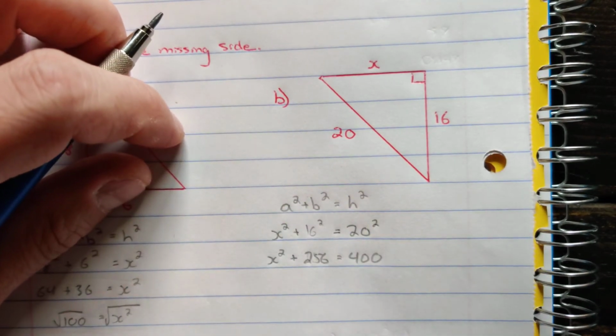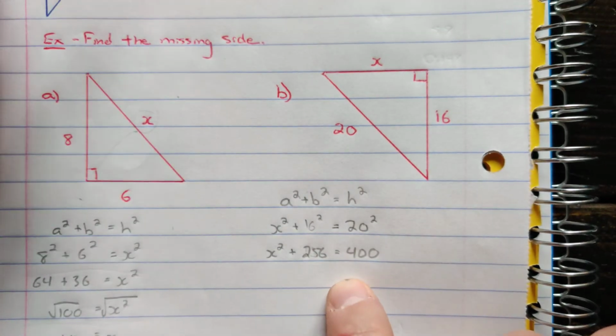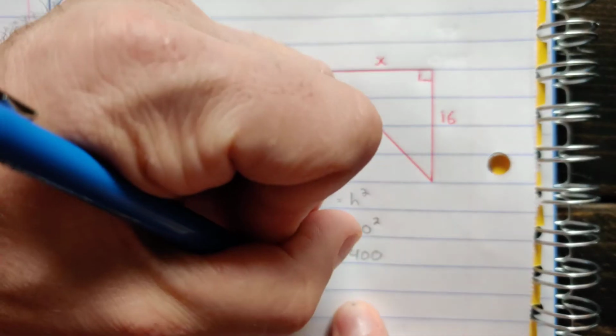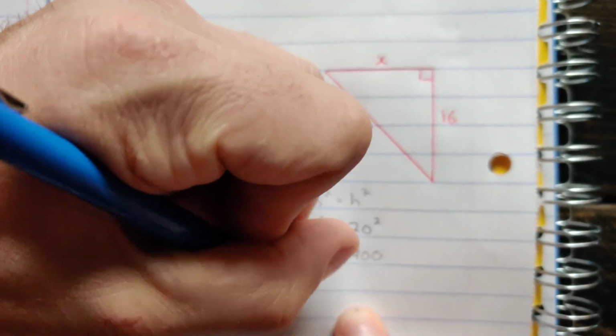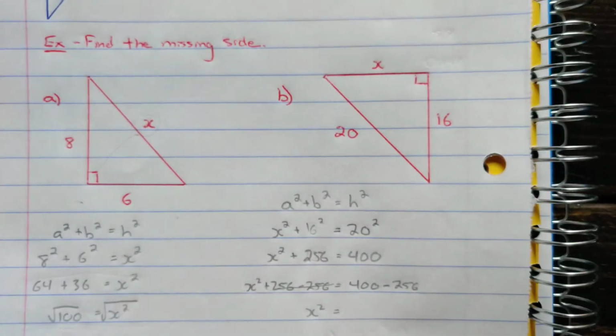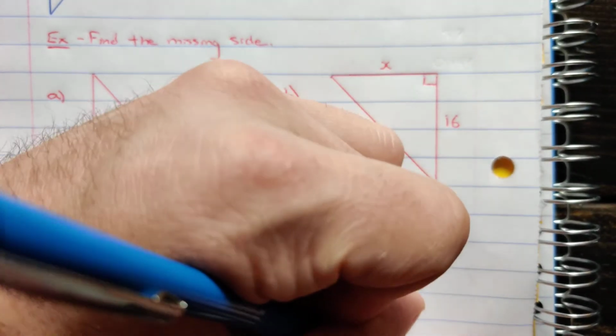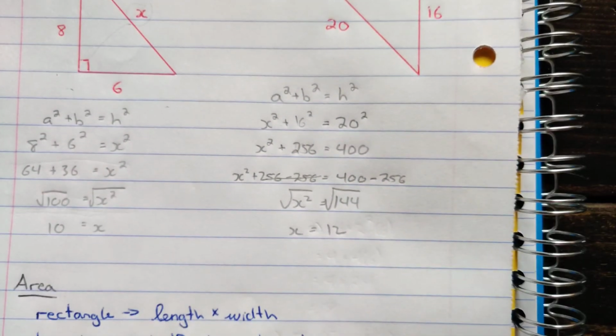Now, this is that situation, some algebra, which is what we're getting into in the next unit, sorry, some algebra. But we have 256 here. We're adding it. So to get rid of it, we need to subtract it. So x squared plus 256 minus 256 equals 400. And we have to subtract it from both sides to keep everything equal. Those will end up canceling each other out. We're left with x squared equals 400 minus 256, which is going to give us 144. We need to take the square root now of both sides to get down to x. And that's going to leave us with 12 as our missing value.